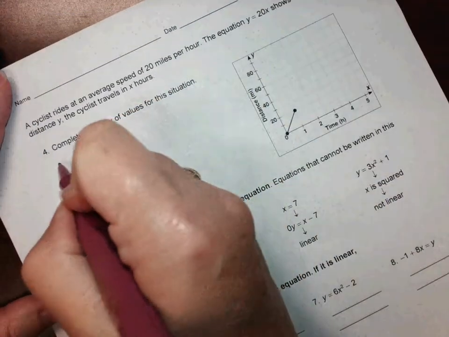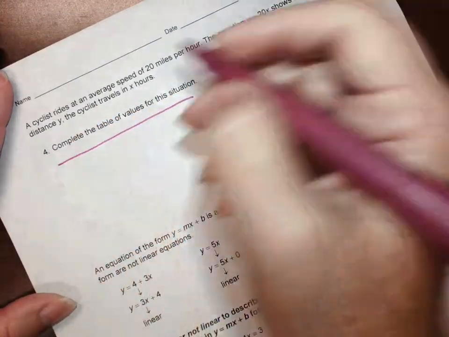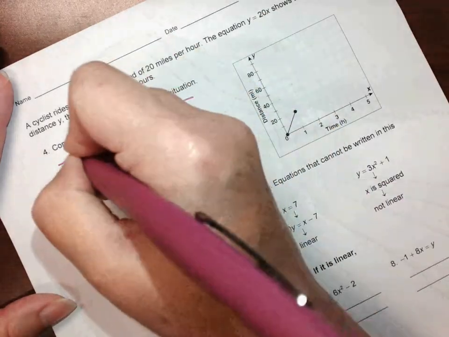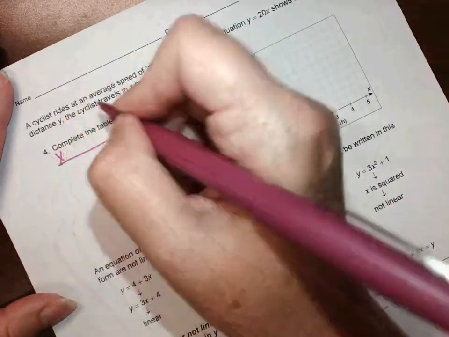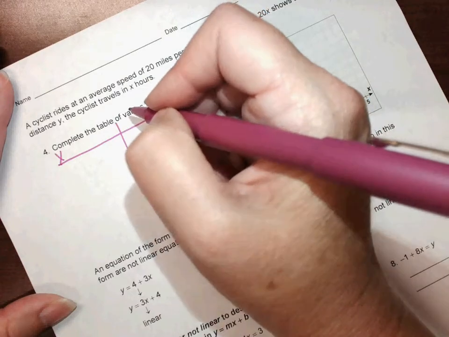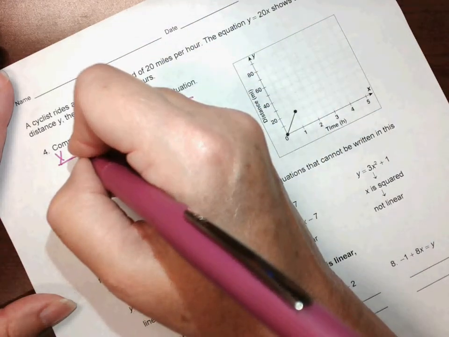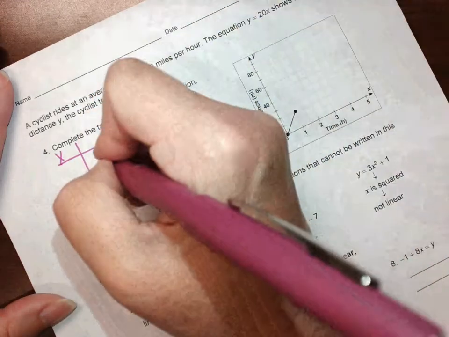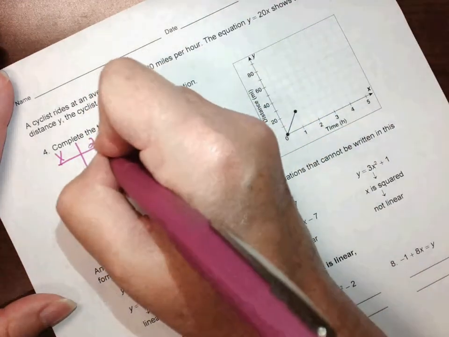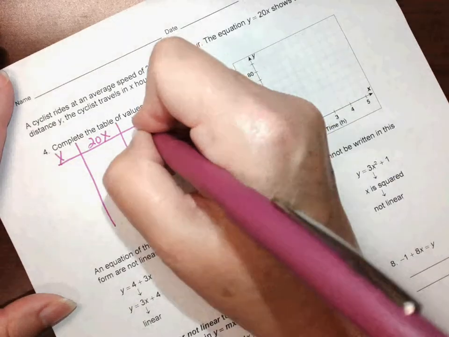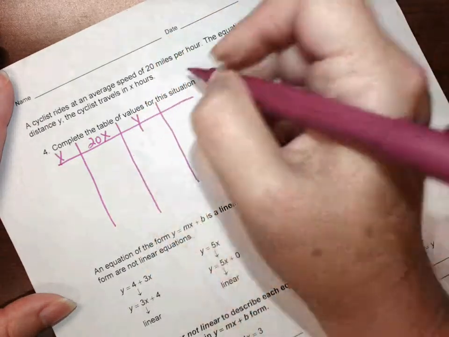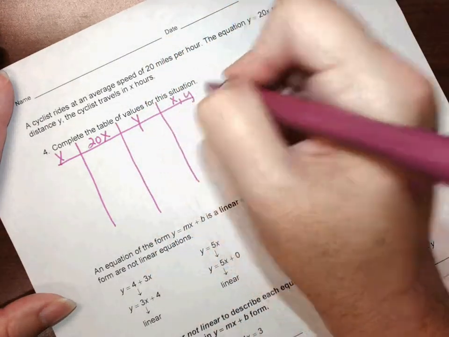All right, I'm going to make a table. This will be 20x, this will be my output, and this will be my x comma y.